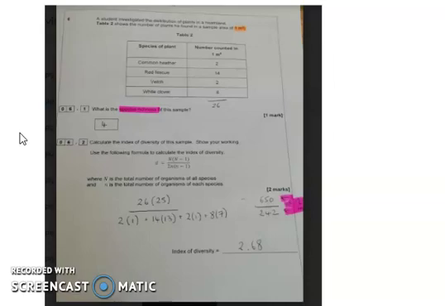Okay? So, I've put the working out below for you. So the total number was 26, and then in brackets 25, and then the bottom one is the sum of each individual species in terms of how many individuals are each one. So that's there. So for 2 marks, it's 2.68 is your answer.